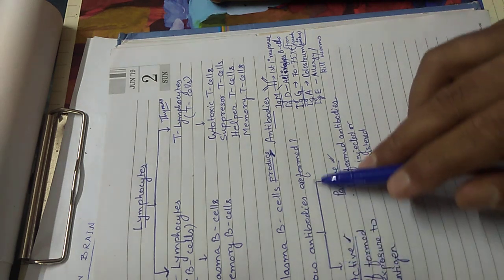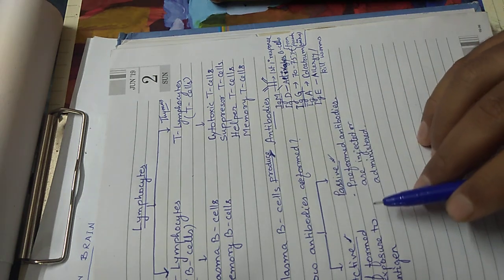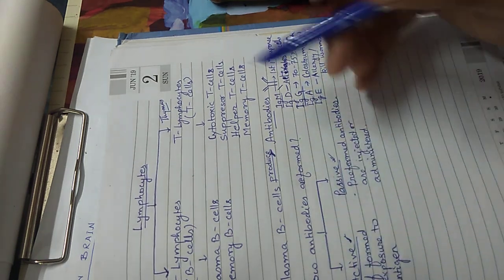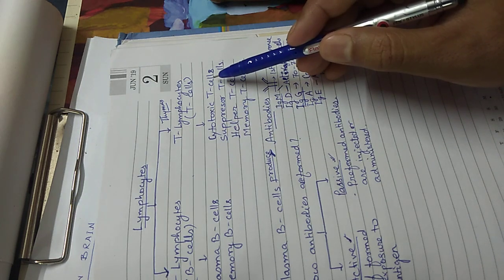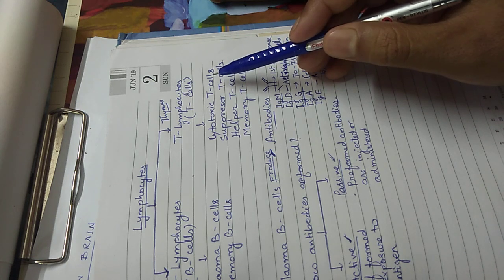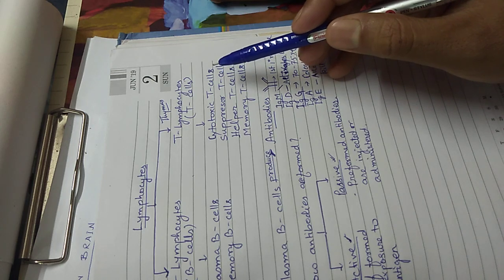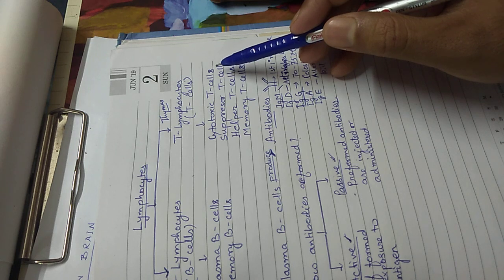Now how are these antibodies formed? Before discussing this, we'll discuss cell mediated immunity. In cell mediated immunity, we have four types of cells. First, cytotoxic T cells. How do they provide protection to your body? They do frontal combat. They directly fight with the germ. They will create pores in the germs so that water can enter the germ. The germs will swell and burst open. That is how the cytotoxic T cells kill the germ.